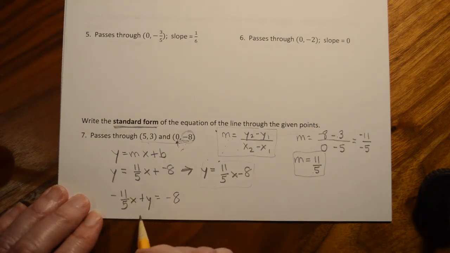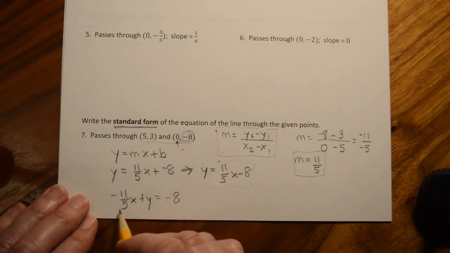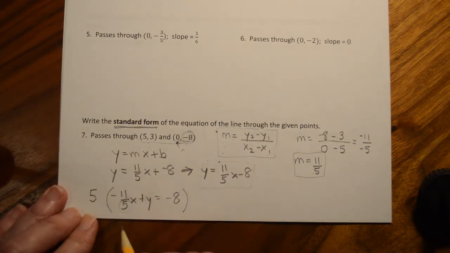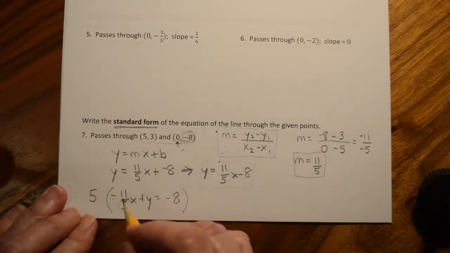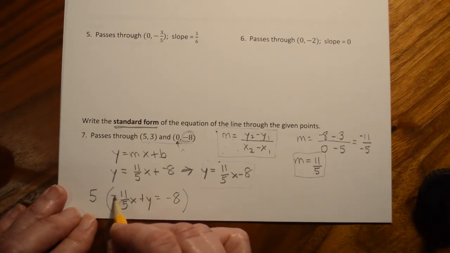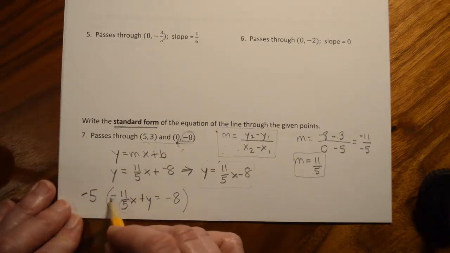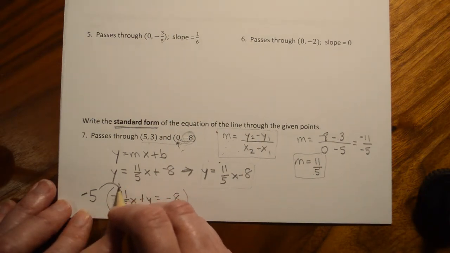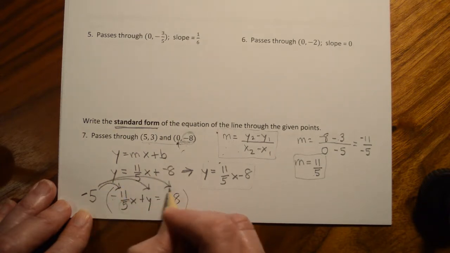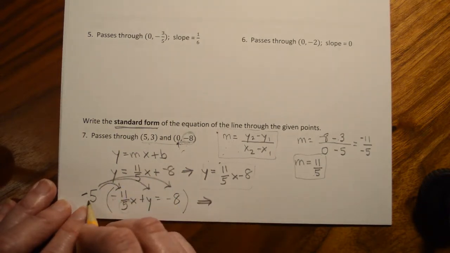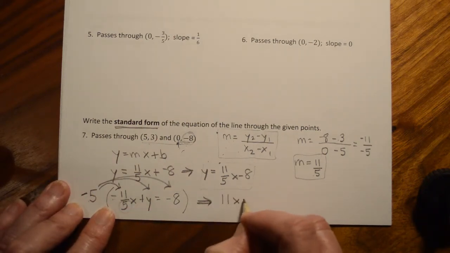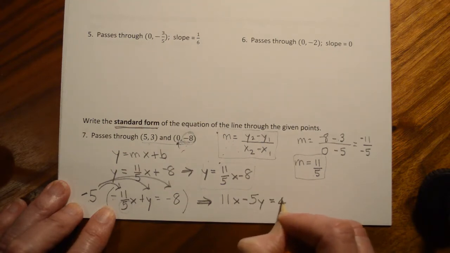I already have them in alphabetical order. The constant's already alone on the other side. So I'm going to clear the fraction. Again, only a single denominator here, so we only have to multiply by 5. But I'm going to pay attention to the fact that in another step, I'm going to have to change this coefficient to positive. So I'm going to do it all at once and multiply it through by -5 instead of just +5, changing the sign. So let me get all of these arrows drawn. -5 times -11/5, the 5's will cancel, and so I will end up with 11x minus 5y equals 40.